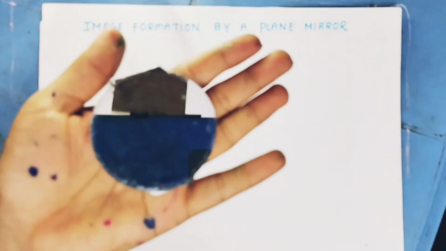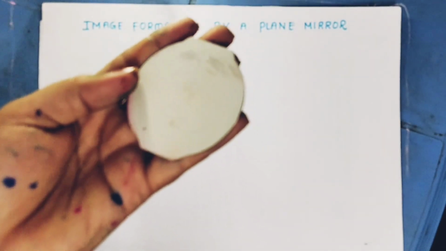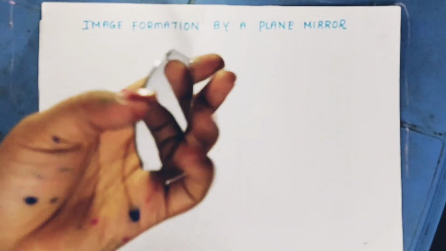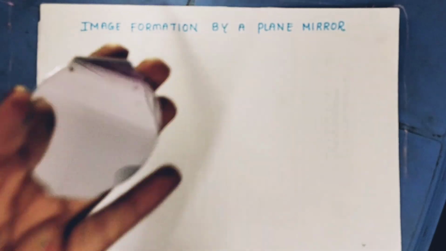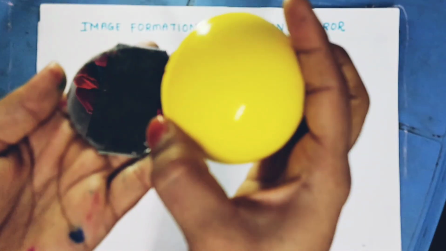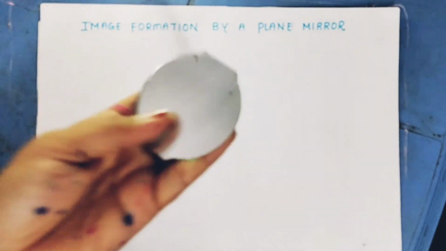As I said previously, mirrors are highly polished reflecting surfaces like this. And one more thing, mirrors are of two types: plane mirrors and spherical mirrors. Okay, let us discuss the image formation by such plane mirrors.